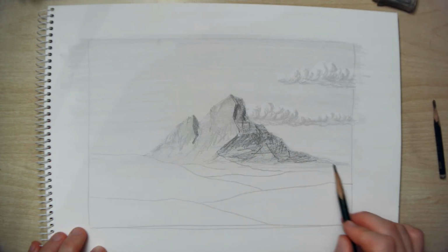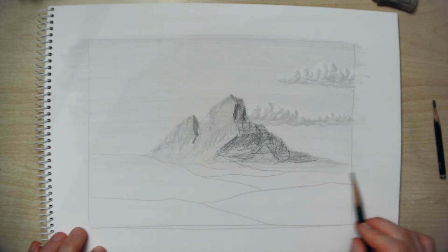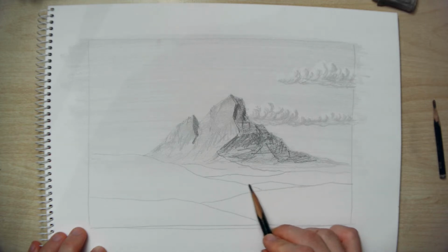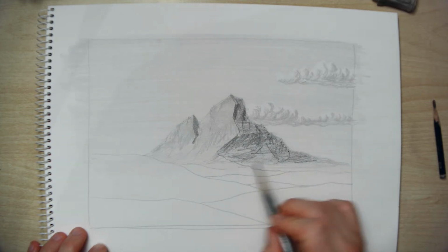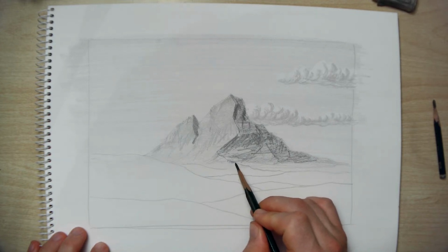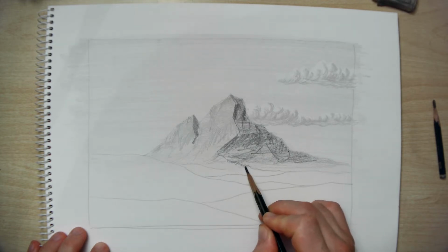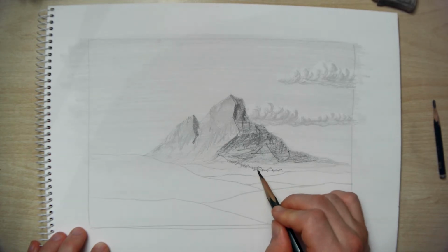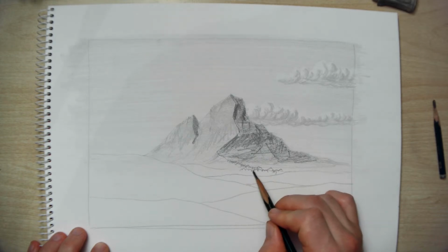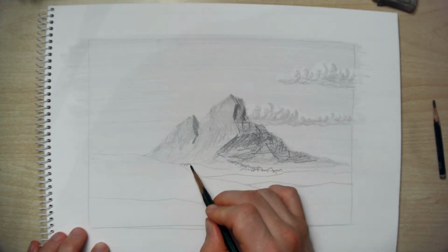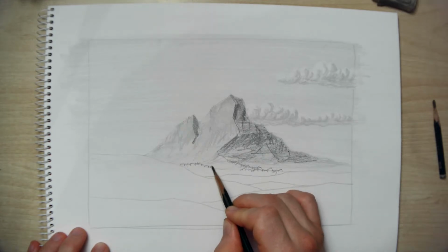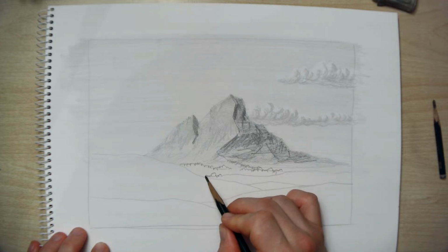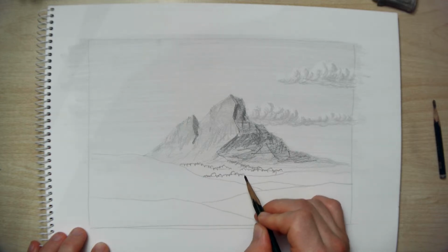Okay, in here, the way I'm setting up my midground is by just drawing a couple of wavy lines. And then I want some trees to grow there. So I'll just chain together some half circles, or just chain together some M's with very irregular sizes for each segment.